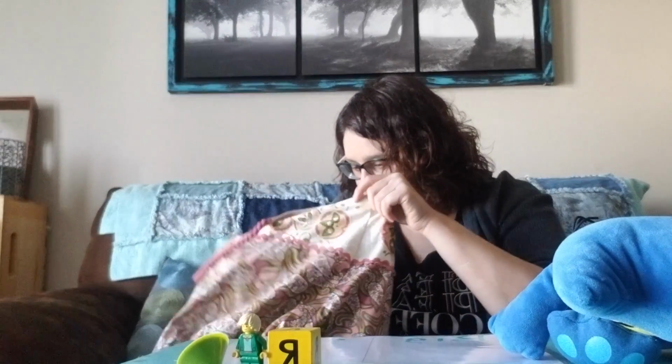Ooh, I found a block, a letter block. It has the letter R on it. Is this letter R block bigger or smaller? Big or small? What do you think? Should we compare it? Let's compare it to Pete the cat. Is it bigger than Pete or smaller than Pete? Smaller! So we're going to put it over here with our Lego man and our top. Let me look again.